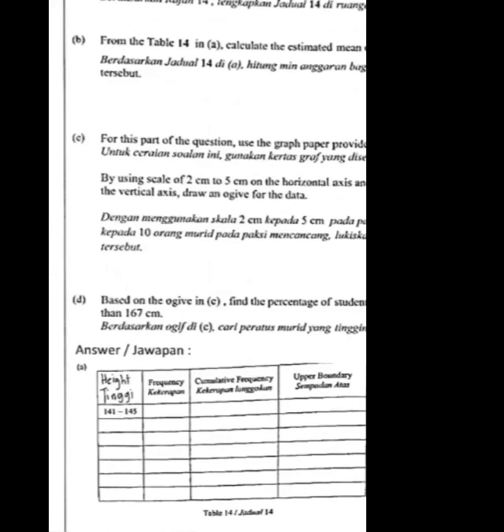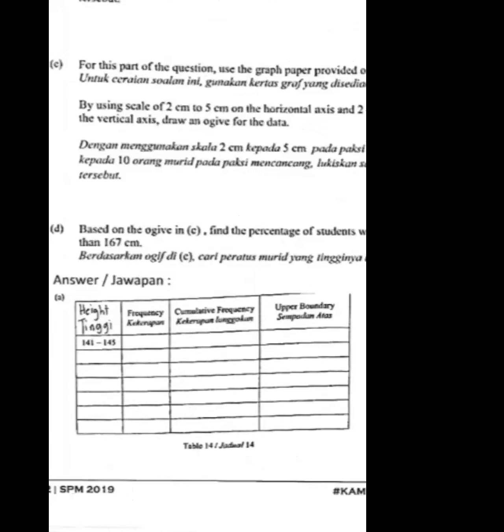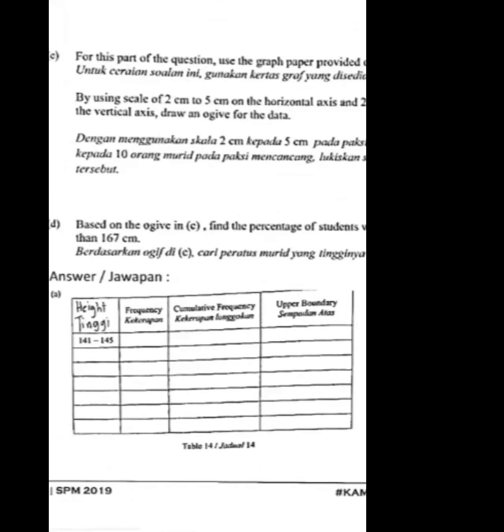So I will start again since Furkan is here. I will say that now we are learning statistics. As for the question, the first one, 1A, they give you the table below. Just look at the table below. In this table, you can see the height.